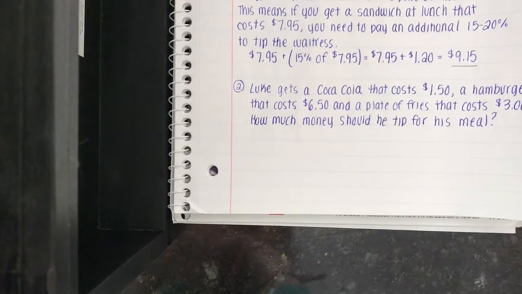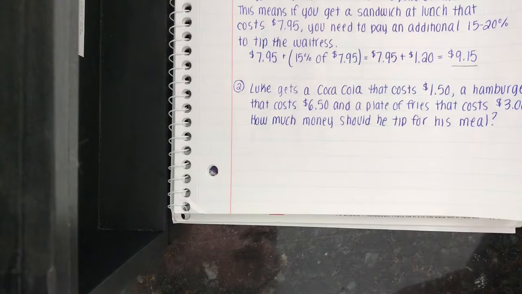So let's look at this example here. Luke gets a Coca-Cola that costs $1.50, a hamburger that costs $6.50, and a plate of fries that costs $3. How much money should he tip for his meal?